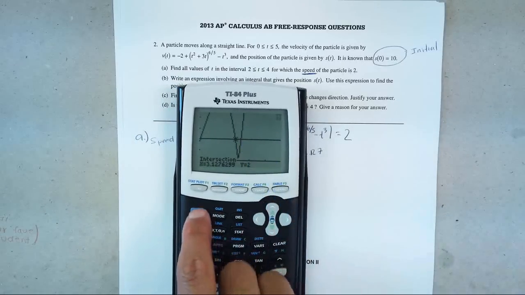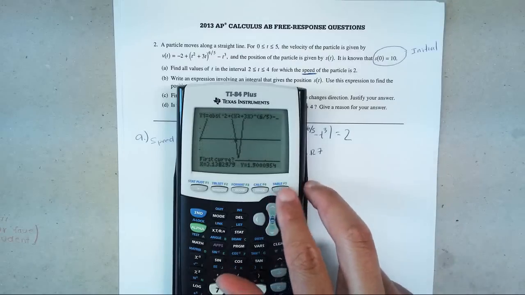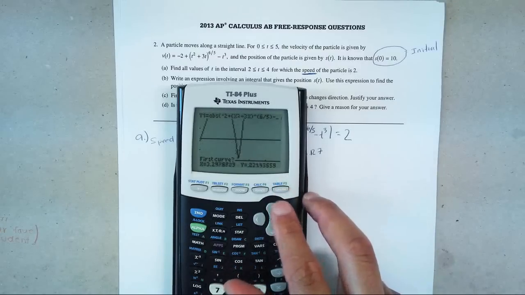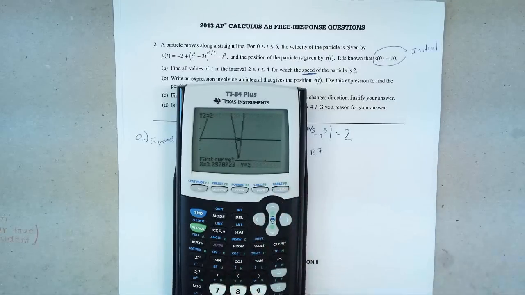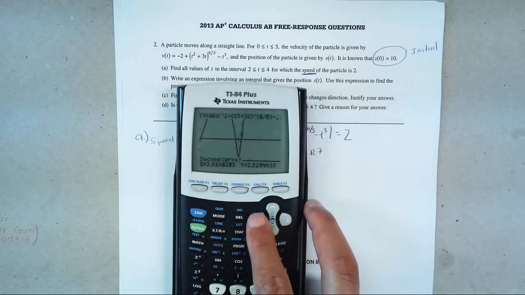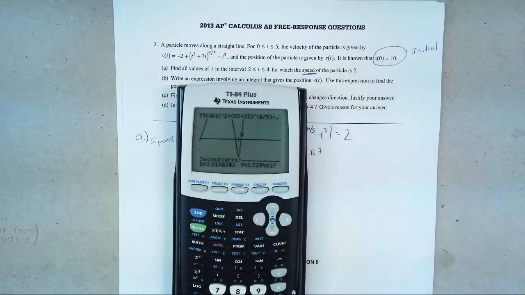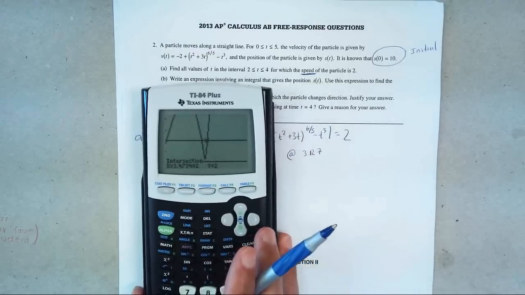So I'm going to go back to second, then calculate, intersect, and then it's going to say first curve again. I'm just going to scoot to the right, press enter. For my second curve, I'm going to go above it because I kind of want to trap it so that I can get the value in the middle of it. Press enter. Of course, it's going to say guess. Just press enter after it says guess, and it'll calculate 3.473.